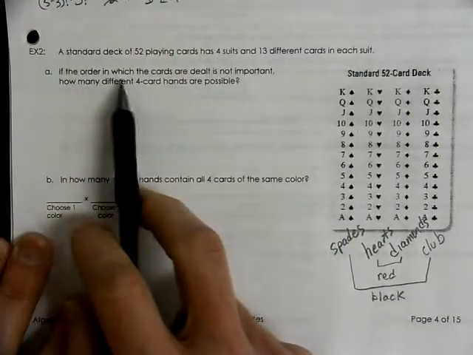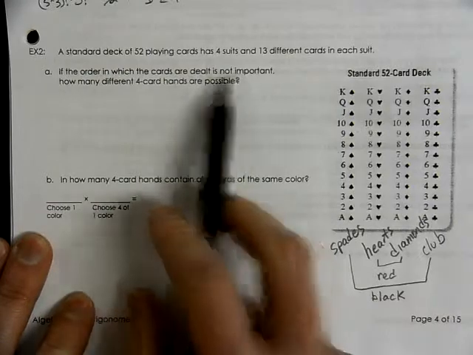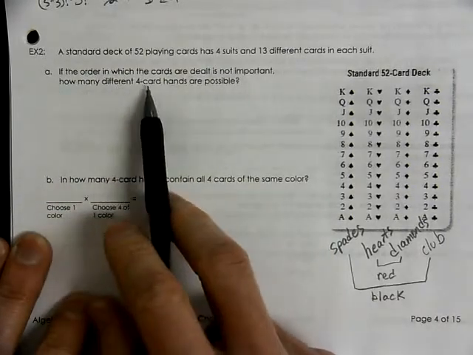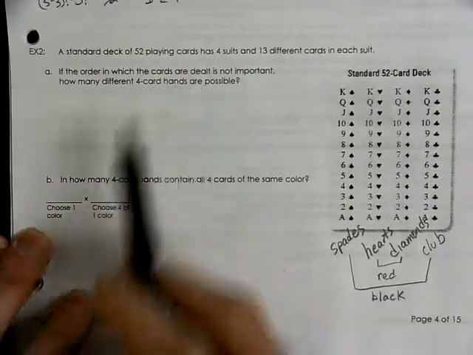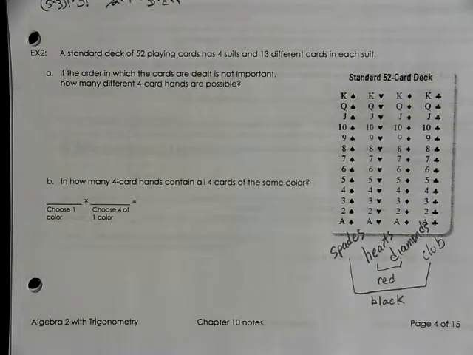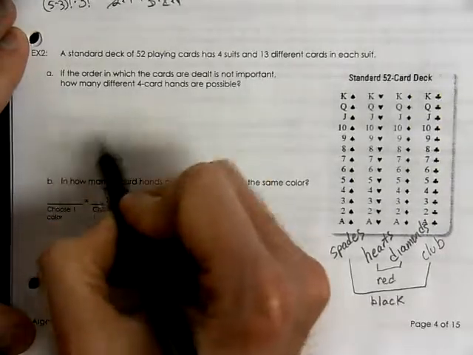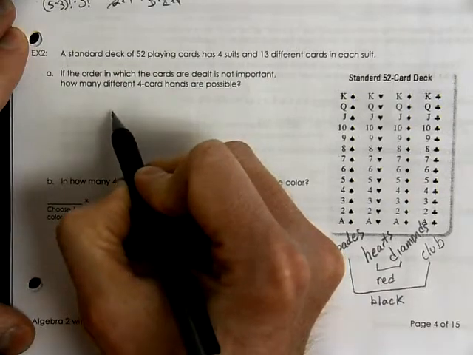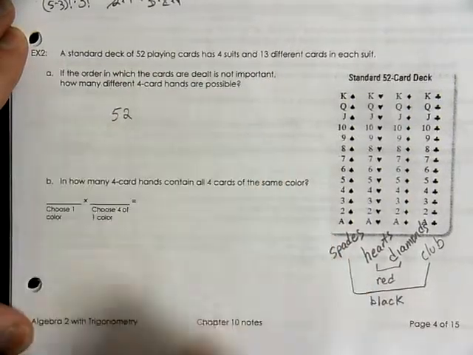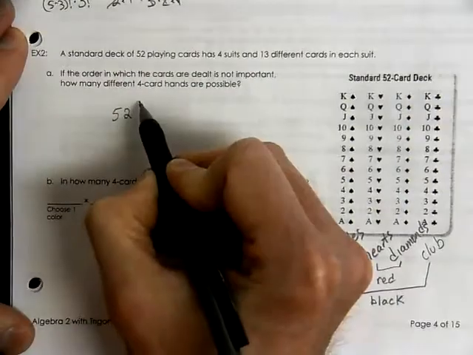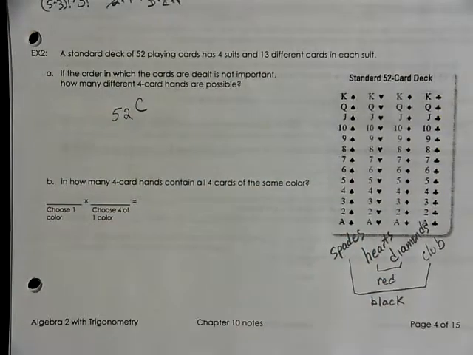If the order in which the cards are dealt is not important, how many different 4-card hands are possible? You're going to be given 4 cards out of 52. How many different hands are there going to be? Well, how many do we have to choose from? We have to choose from 52 cards. This is a combination because the order that the cards come into your hand doesn't matter.